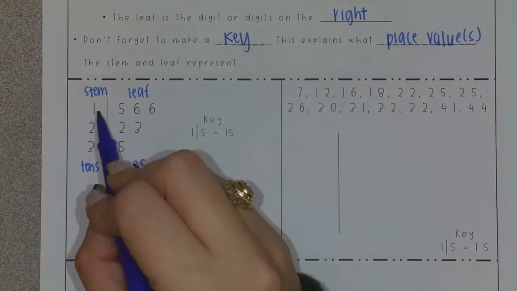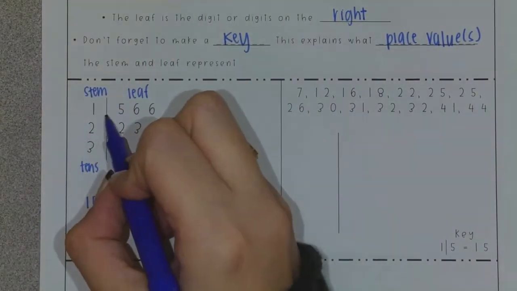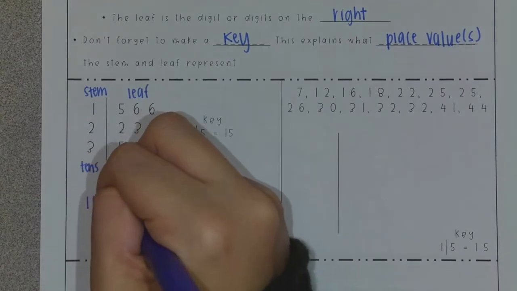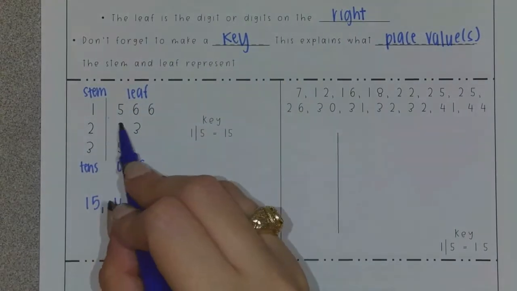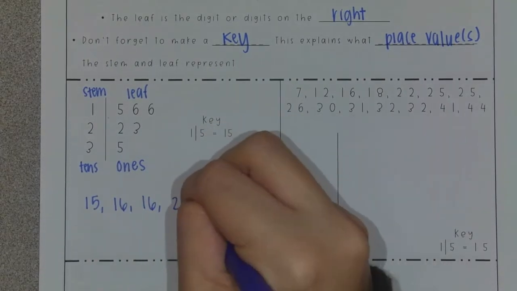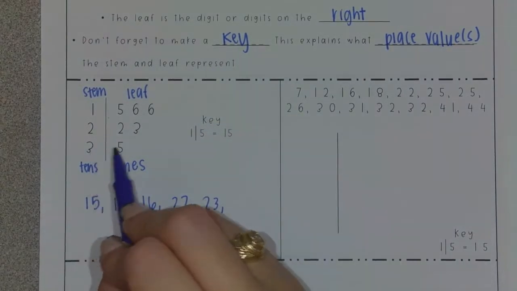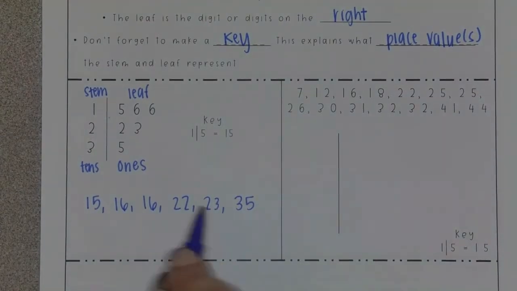So I just want to create a list of all of my data values here. 1 line 5 is 15. 1 line 6 would be 16, and another 1 line 6 is 16. 2 line 2 would be 22. 2 line 3 would be 23. And then 3 line 5 would be 35. So there are all of my data values.